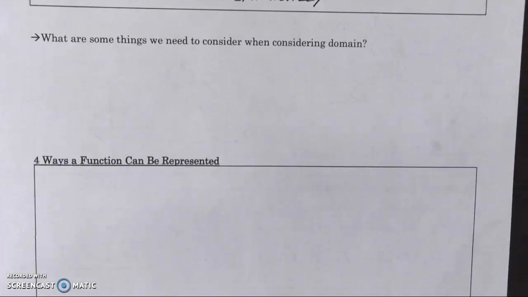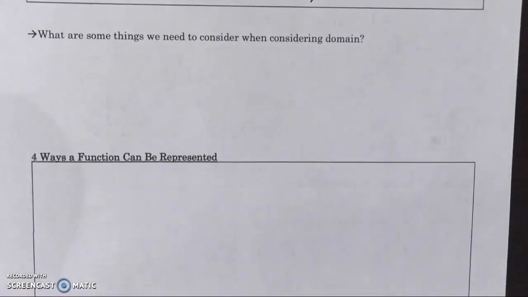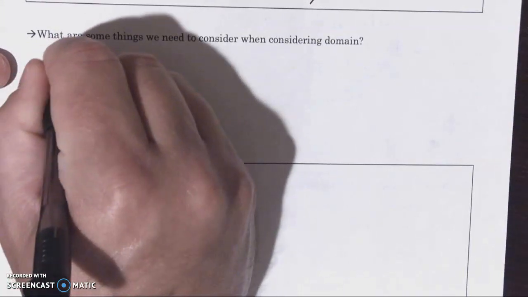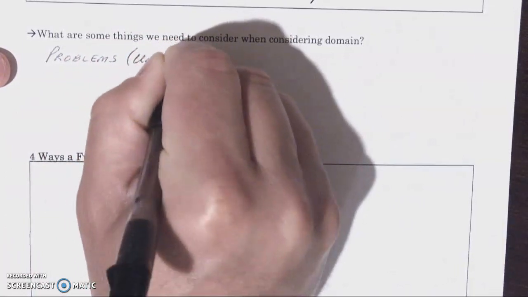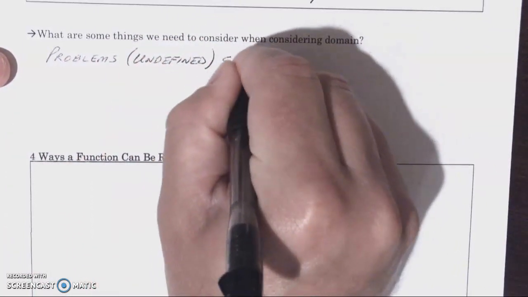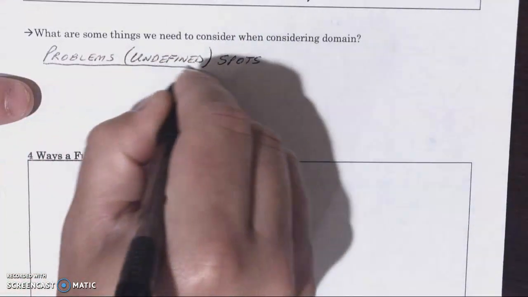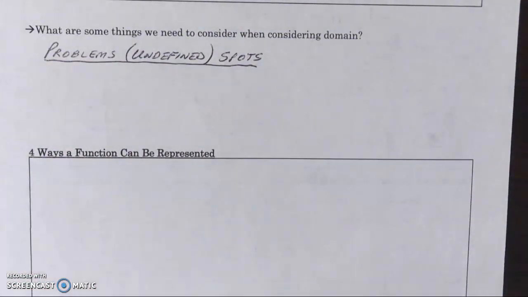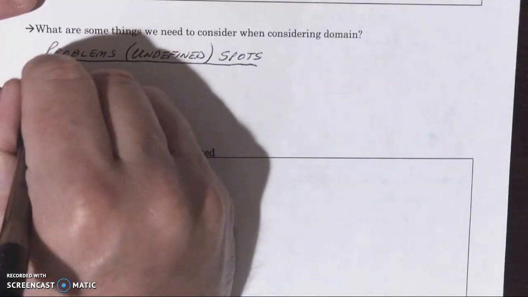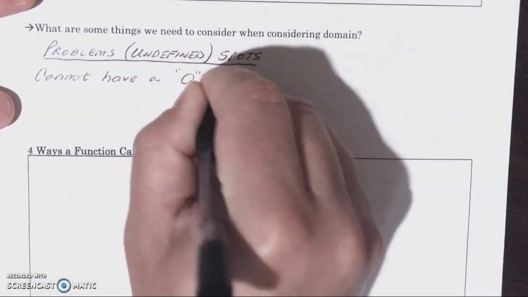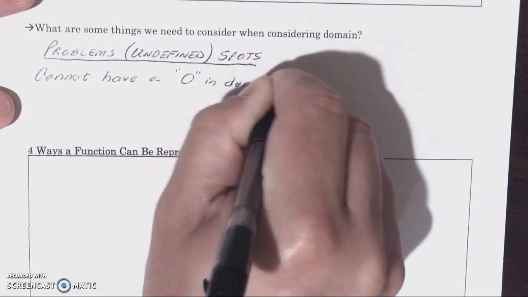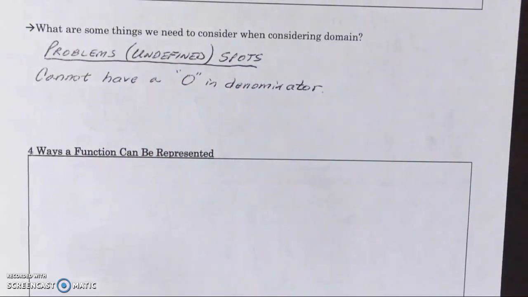What are some things we need to consider when considering domain? Well, there are just some problem spots that we'll talk about for domains. Problems, or undefined spots, as I like to call them. If we were in the physical classroom, we'd be discussing what type of undefined spots. And normally each year my students will come up with the two main ones that we'll see, at least in Chapter 2. And that would be, we cannot have a 0 in the denominator. That would be a problem. That would cause an undefined situation.